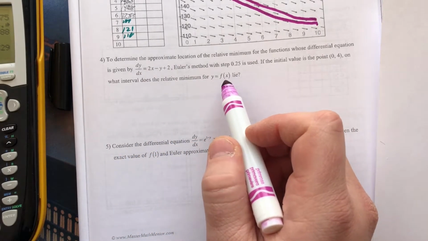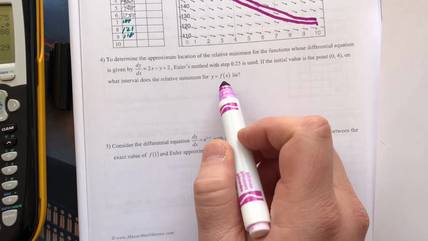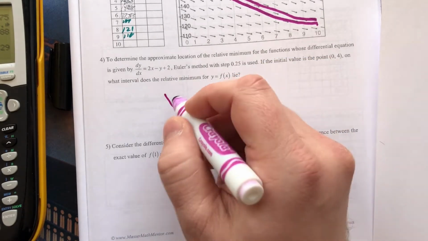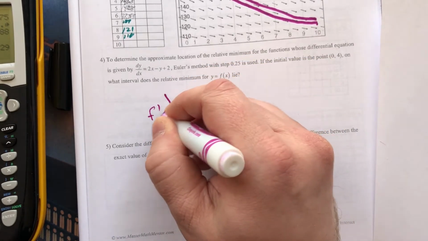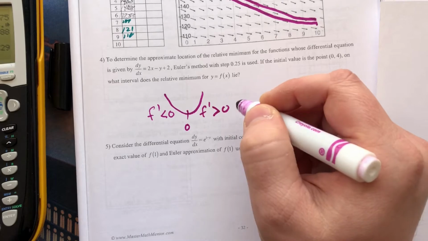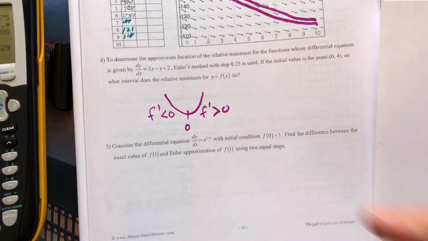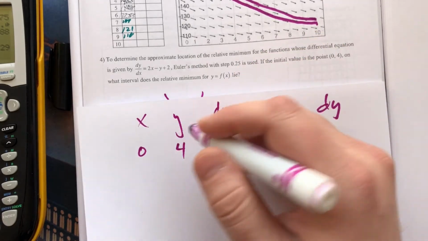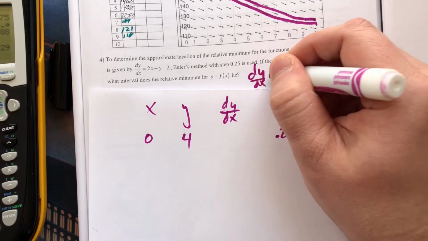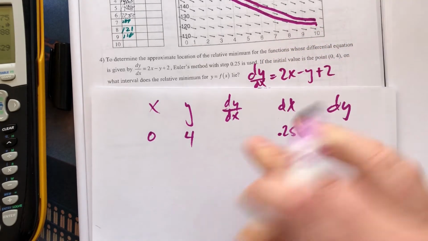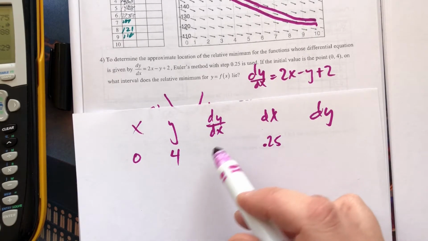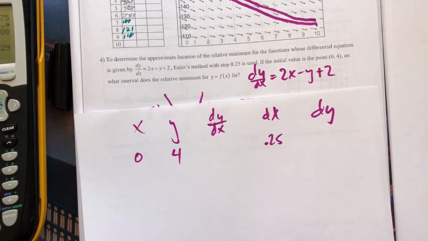What interval does the relative minimum for f of x lie? Oh, relative minimum. Well, a relative minimum is going to happen when f prime is negative, hits 0, and then f prime is positive. So we're going to want to look and see, okay, when does dy dx change from negative to positive? That's how we'll know.